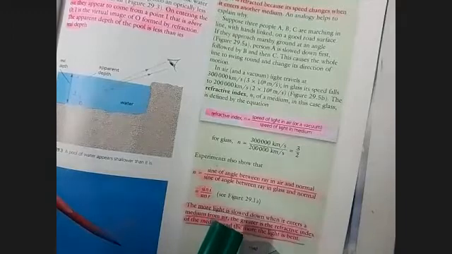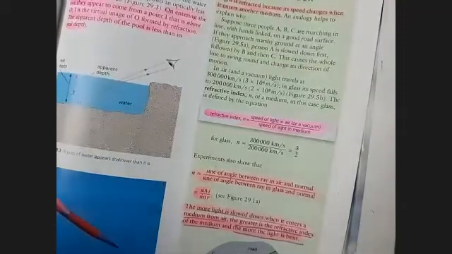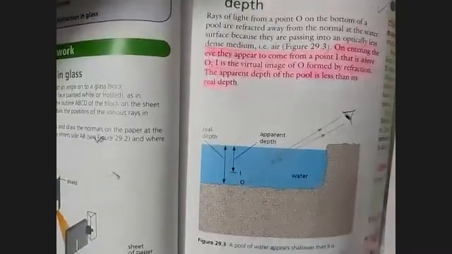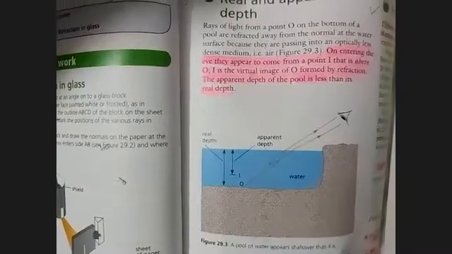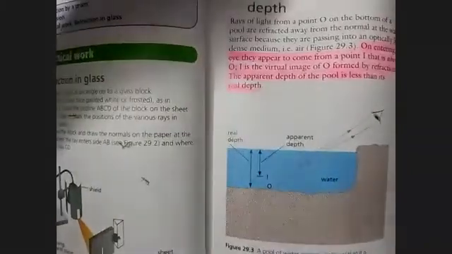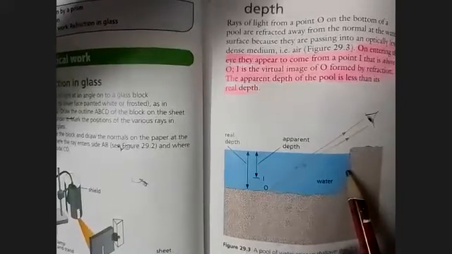So when the rays of light fall on water, as water is more dense, the rays will refract. It will bend towards the normal. Miss, can you move the diagram a little bit? So these rays will bend over here because water is more dense, so the speed would decrease and the rays would bend towards the normal.